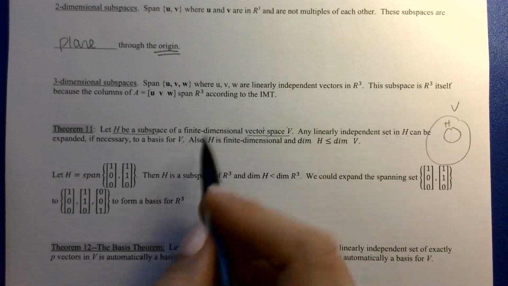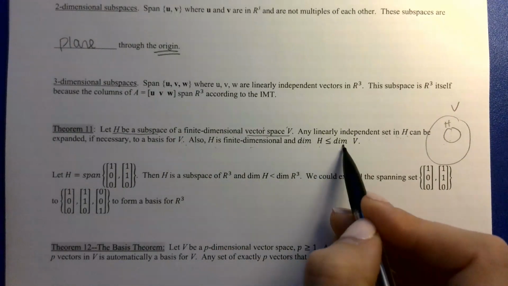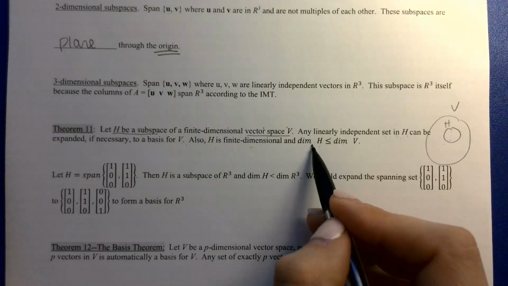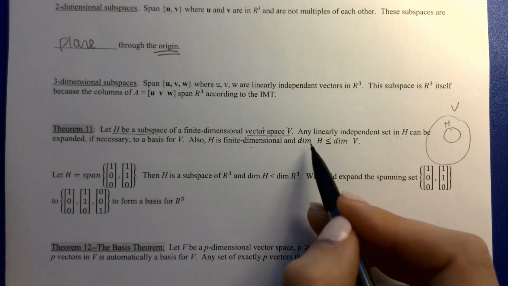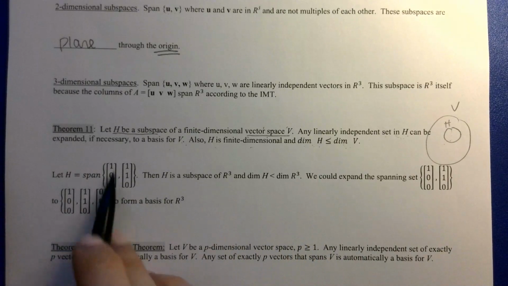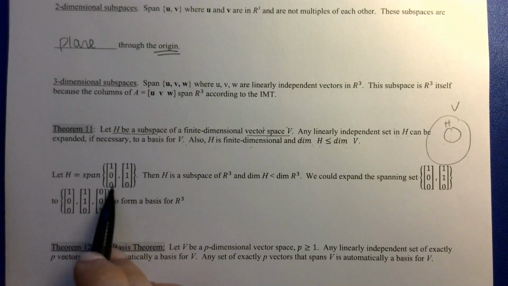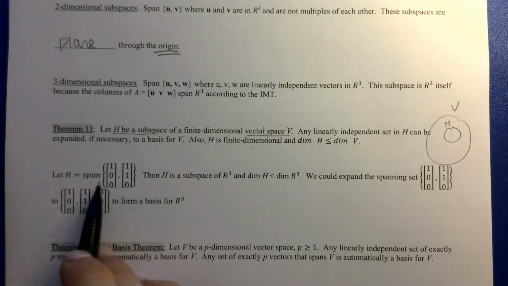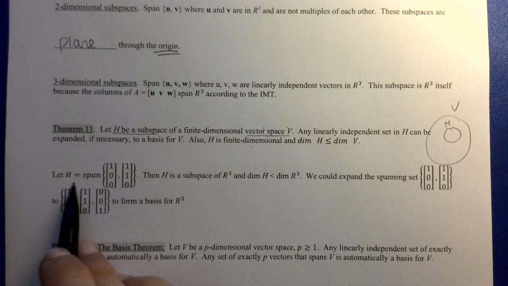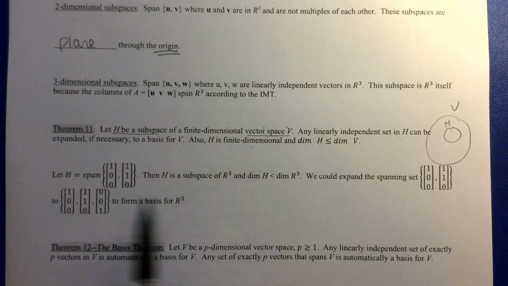Okay. Also, if H is finite dimensional, then the dimension of H is less than or equal to the dimension of V. Again, equal to because it could be that we could use a basis for the subspace as a basis for the whole vector space, but maybe I'm not sure. So as an example, I'm going to let H be the span of these 2 vectors. They are linearly independent. Okay, so this would be a basis for H. H is a subspace of R3.